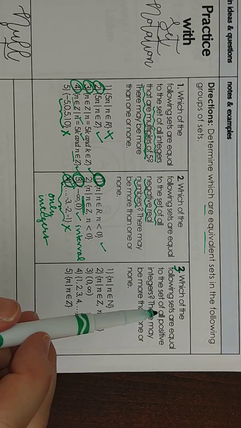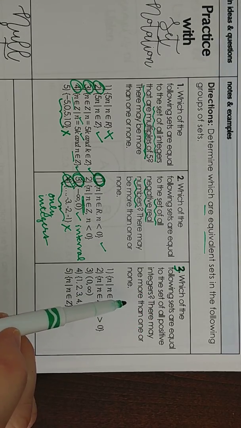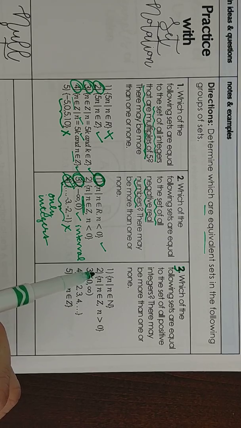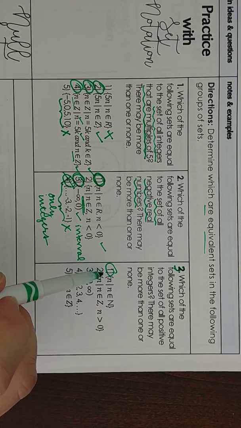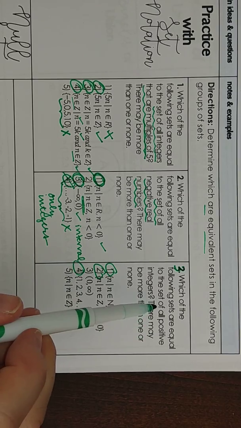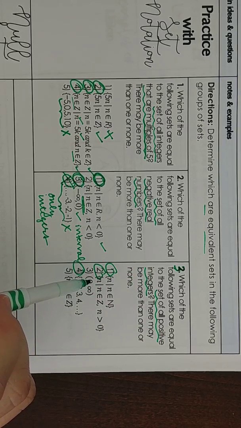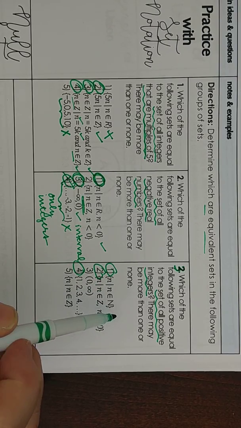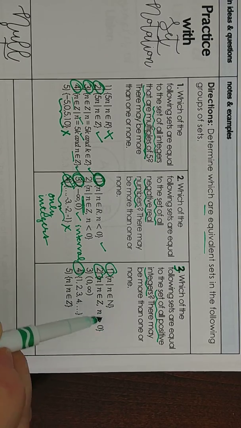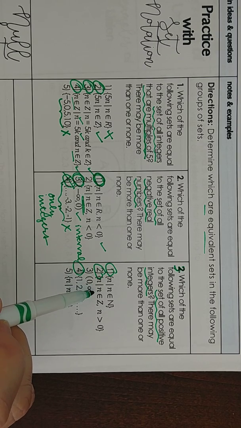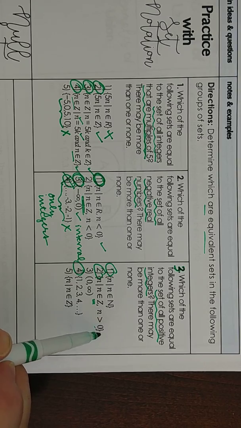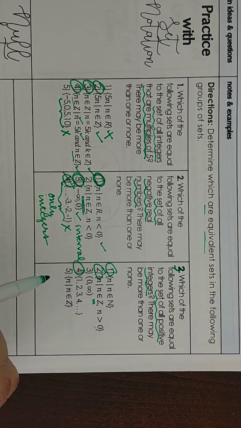Number 3 reads, which of the following sets are equivalent to the set of all positive integers? There may be more than one or none. I would assert here that 1, 2, and 4 fulfill this set of all positive integers. Let's take a look at it. First of all, number 1 says the set of all n such that n is an element of the natural numbers. Well, the natural numbers are all of the positive integers. Number 2 reads the set of n such that n is an element of the integers and n is greater than 0. So that would be all of the positive integers.